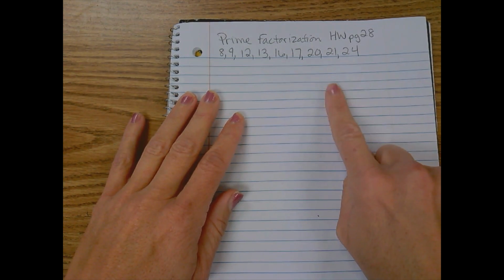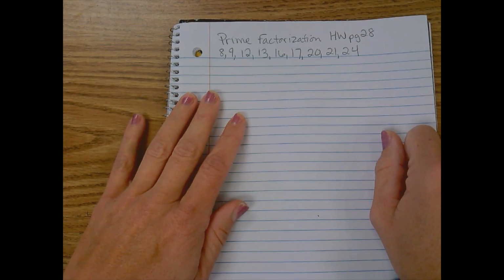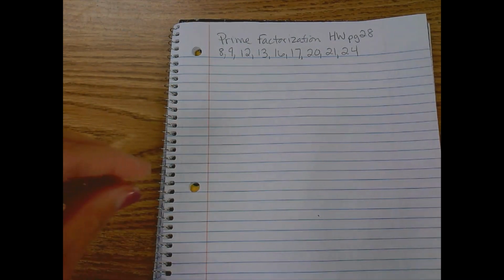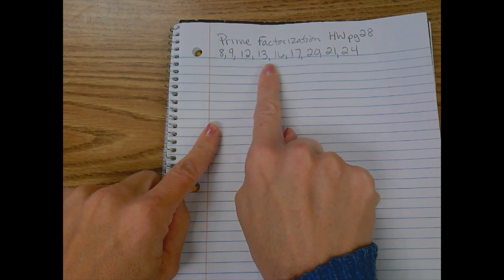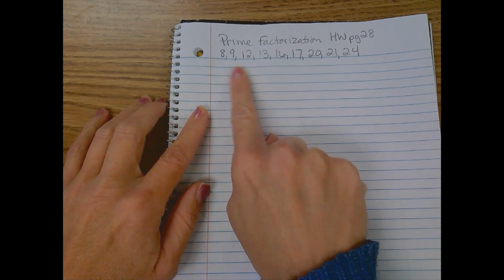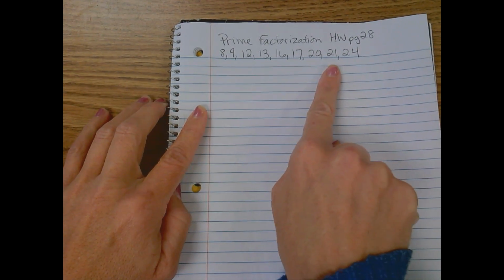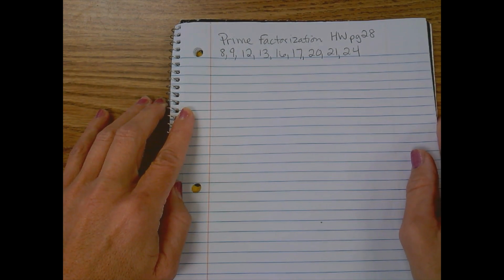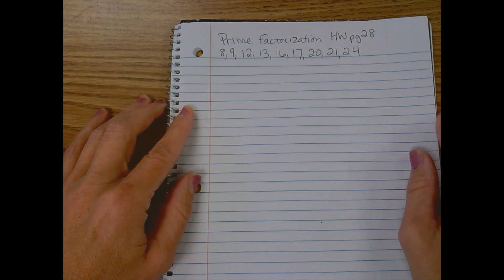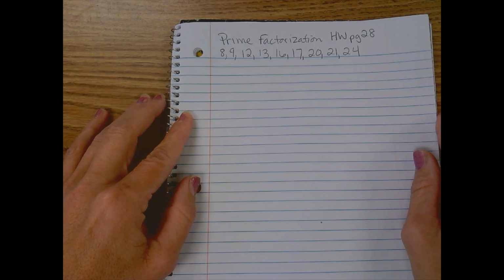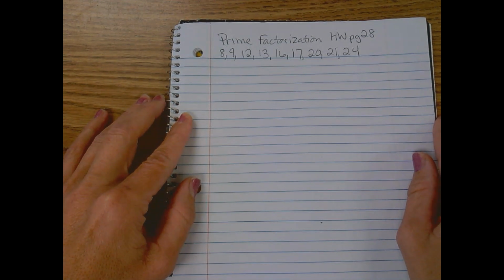And then here is your assignment for prime factorization. You're doing your homework on page 28. It'll start on page 28. We're kind of dotting around doing work, so pay attention to whether or not you need to do the numbers. Notice that 9, 13, 17, 21, those are all odd numbers. The answers for those odd numbers are in the back of the book, so you can go back and check. It's not going to tell you how to do the problem. It's not going to show you the work, but it's going to tell you right away whether or not you have the right answer. Use that as a resource if you need it.